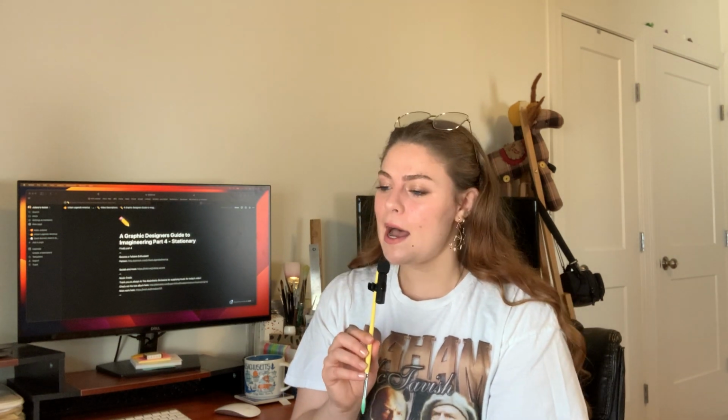Today, we are going to do stationery, which is kind of all the printable things. As a graphic designer, this usually covers more corporate things like letterheads, envelopes, business cards, stuff like that. But when it comes to theme parks, I usually think of tickets, brochures, maybe VIP passes.